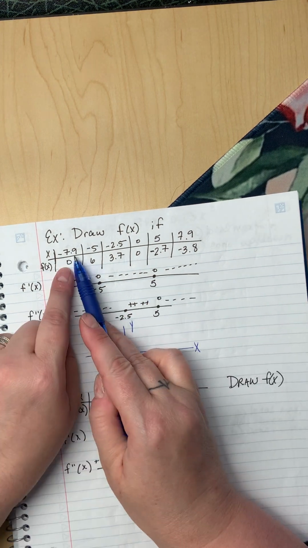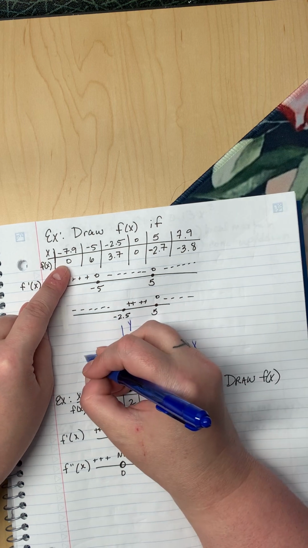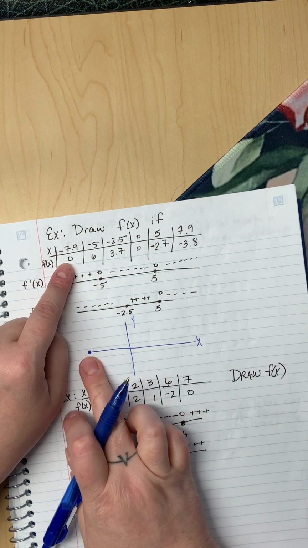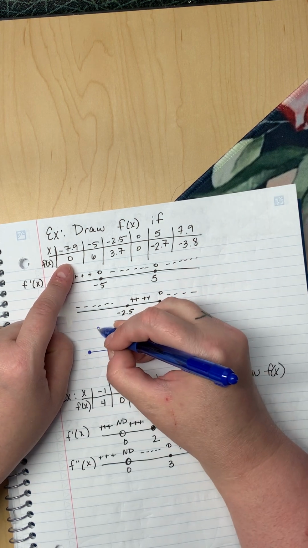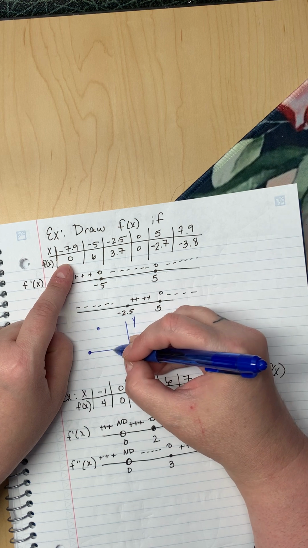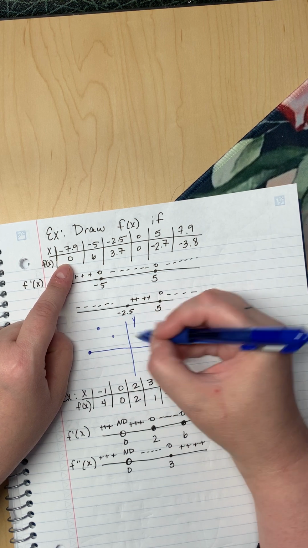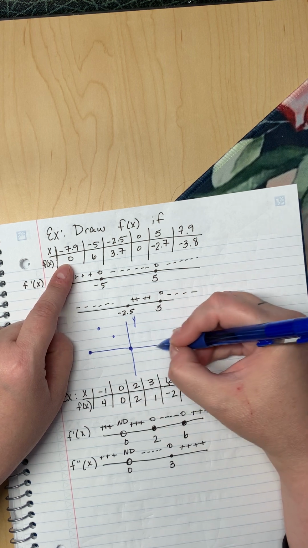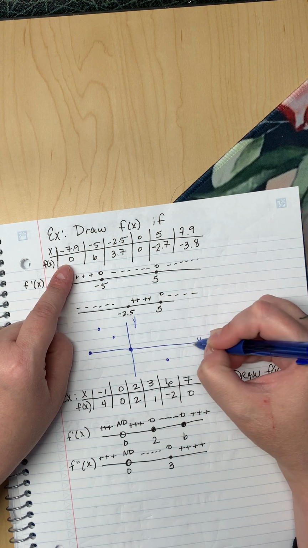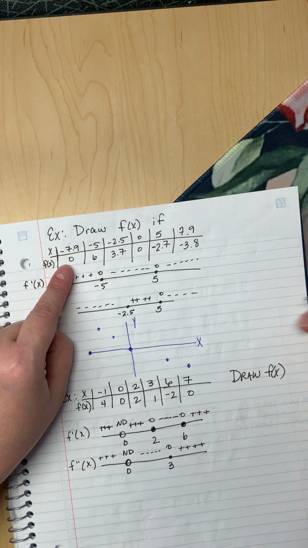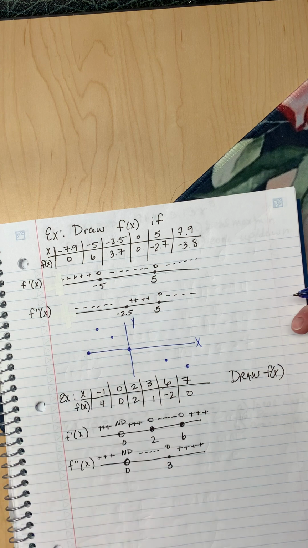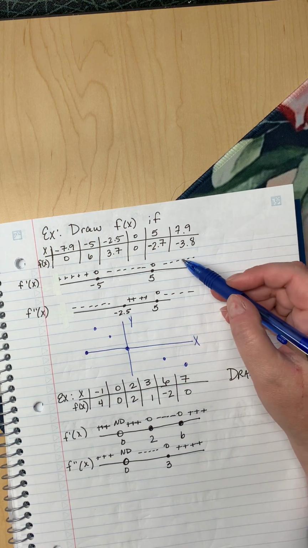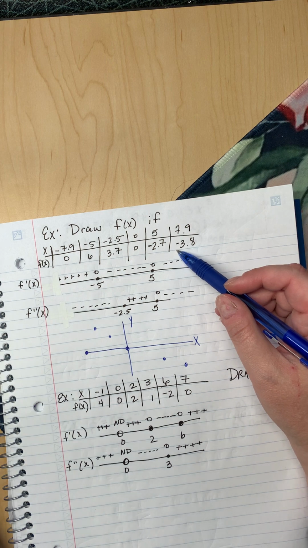And we're going to draw negative 7.9, 0. So that's left, negative 7.9, and then no up, down. Then we have negative 5, 6 up. Then we have negative 2.5, 3.7 up. Then we have 0, 0. Then 5, negative 2.7. And 7.9, negative 3.8. Did I miss one? No, I think I got it. Okay, so all I did was draw the points from this T-chart.